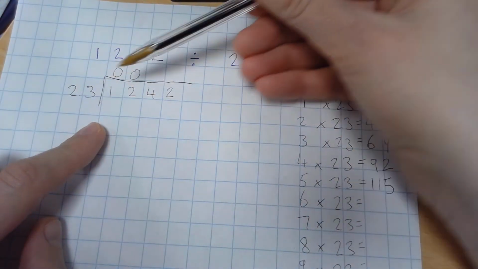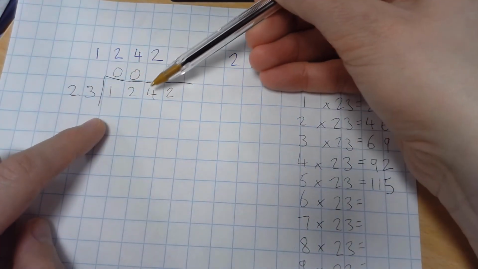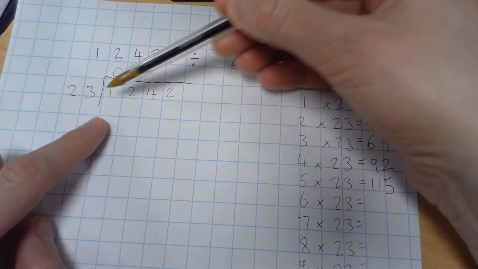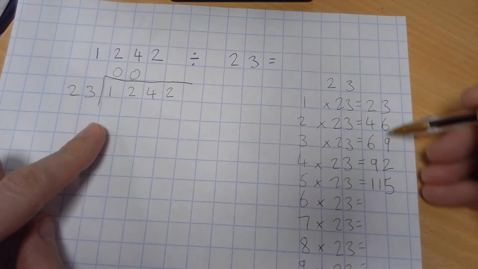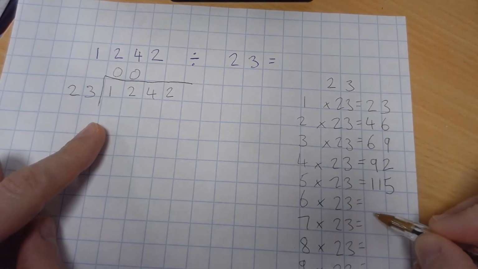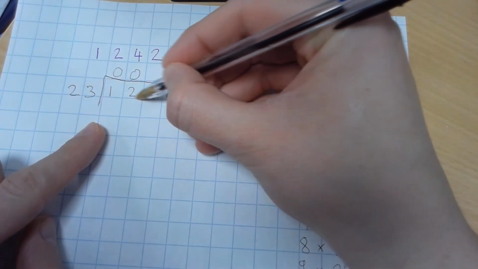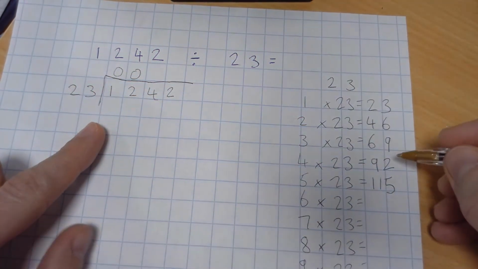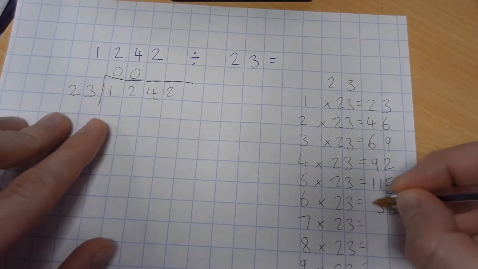So now I'm looking at my thousands, my hundreds and my tens all together. Now I need to see how close can I get there with my multiples of 23. So I'm going to come down and look at these here. And I'm just going to fill in my 6 times, just to make sure I couldn't get any closer than 115 than I could to the 124 there. So I'm going to add 23 on here, and I get 138.